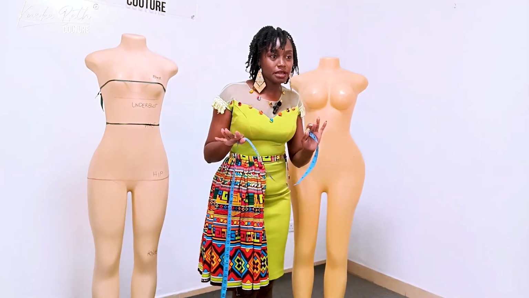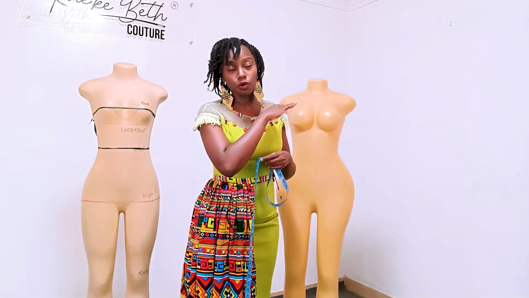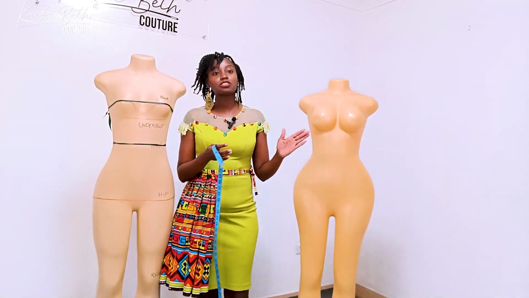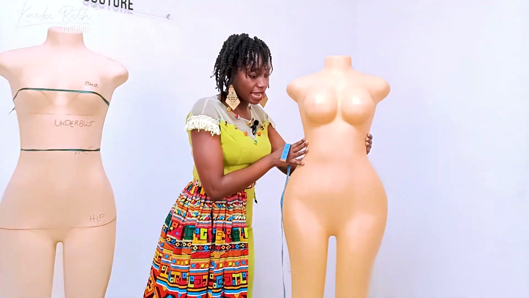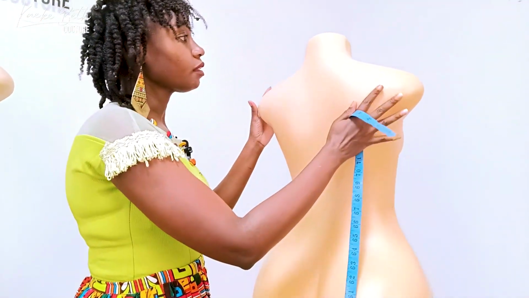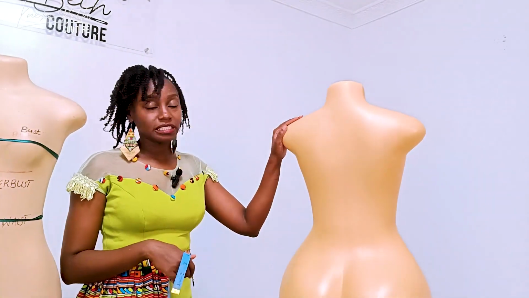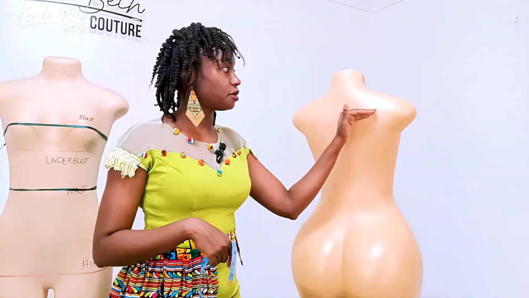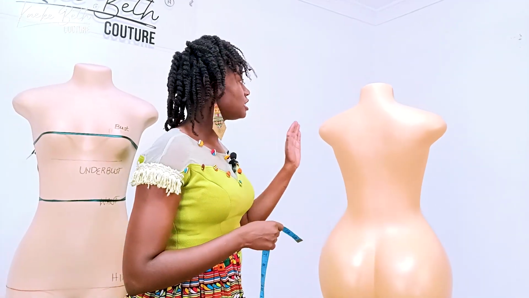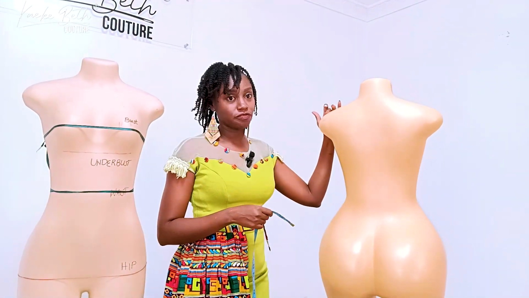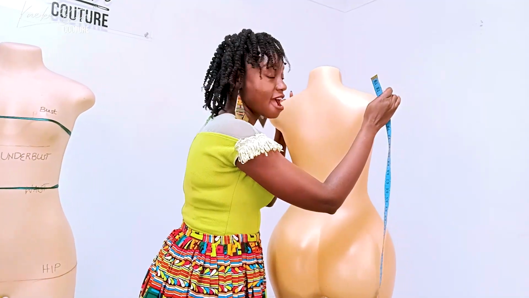Let's start with the shoulder measurements. That's a horizontal measurement. So the best way you take shoulders is from behind. So take your shoulder measurements from behind. Remember, it's across the shoulders. You place your tape measure from one edge of the shoulder to the other edge.